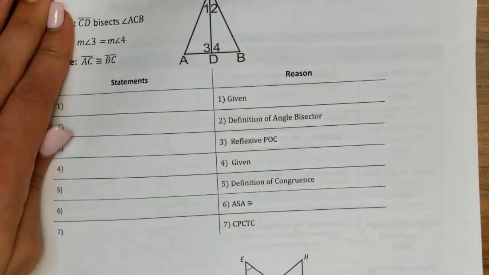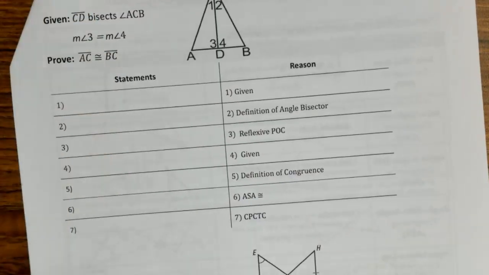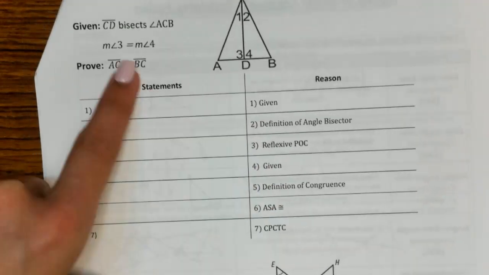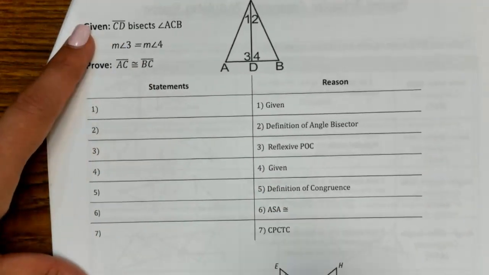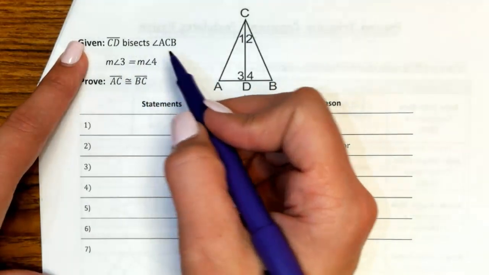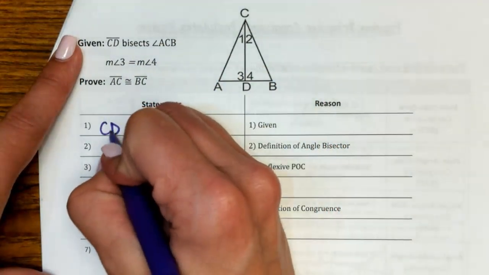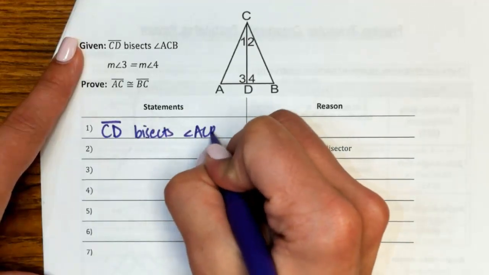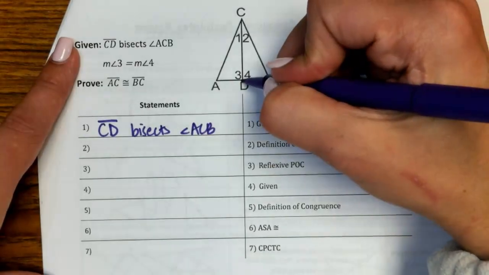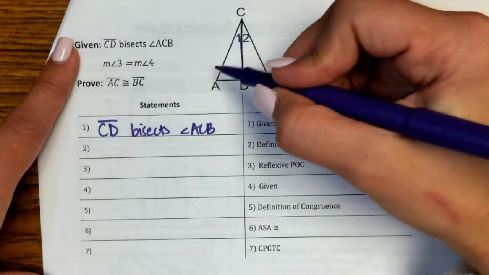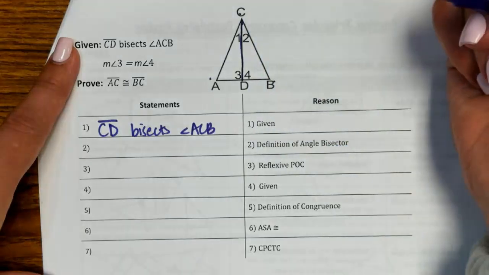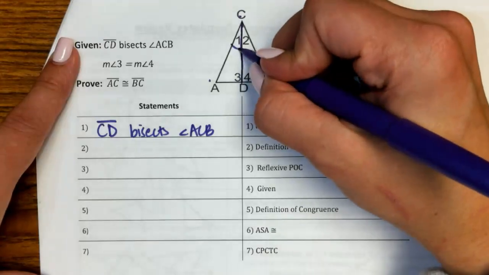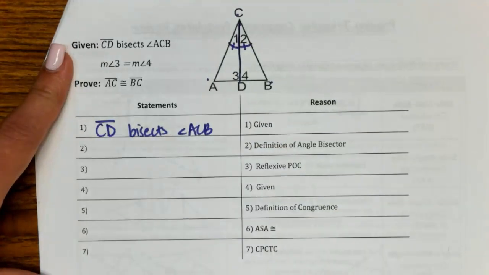Okay, so let's do these two proofs and then the notes will be done. All right. Here's my given information, right? We have all of our reasons, so I'm going to list my given, okay? CD bisects angle ACB. So I'm going to write that down in statement 1. Okay, so what that means is that this segment is bisecting angle ACB, okay? So this segment is splitting in half this entire angle, meaning angle 1 and 2 are congruent.